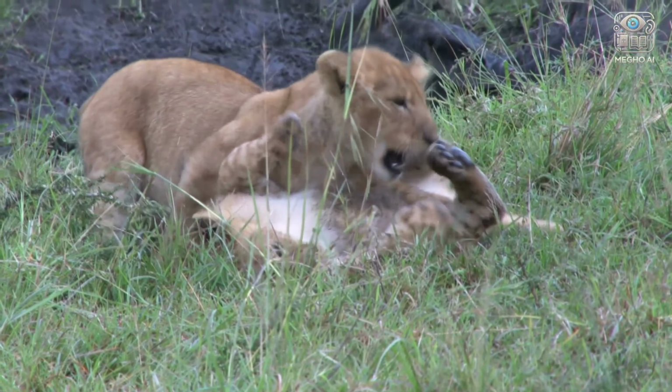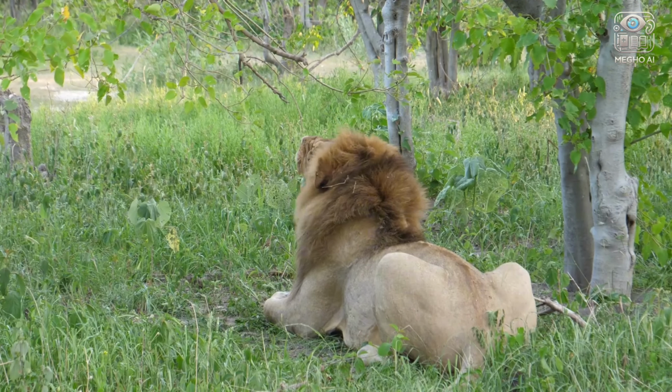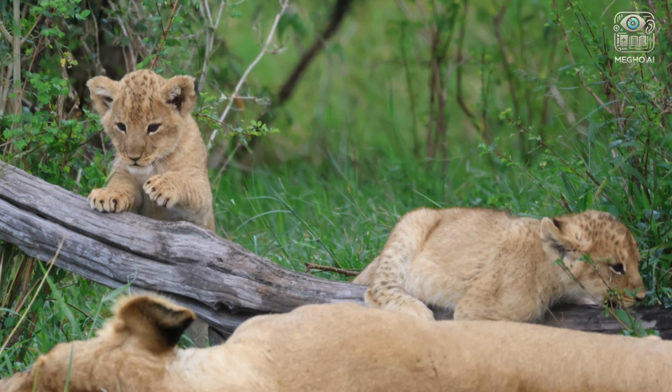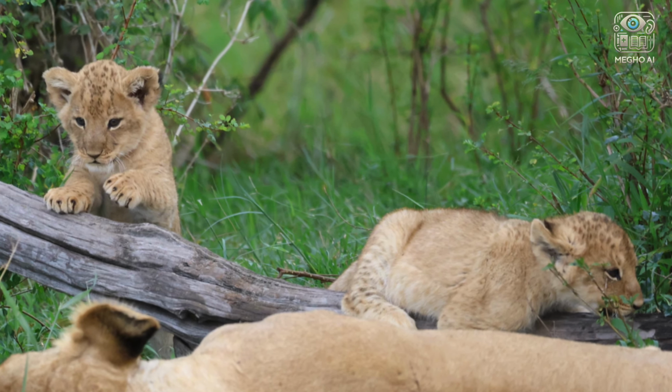Dominance shifts. Although male cubs remain in the pride until puberty, they eventually leave or get driven out by dominant males, which forces them to form bachelor groups or attempt to take over a new pride. Cubs also spend a lot of time playing with each other and interacting with adults, which helps them learn social cues and behaviors essential for survival.